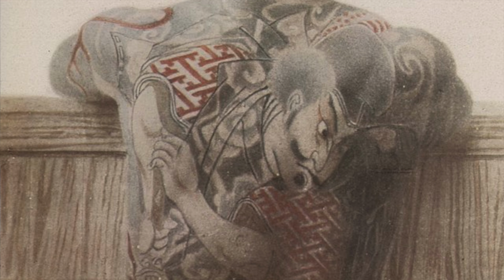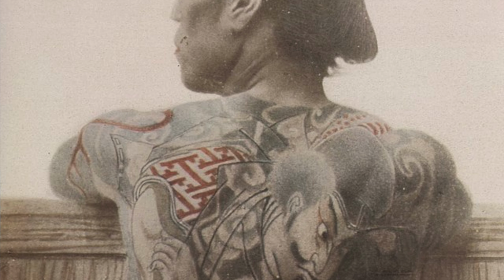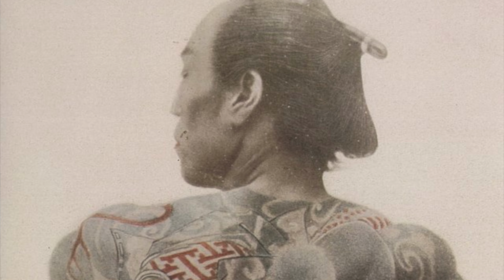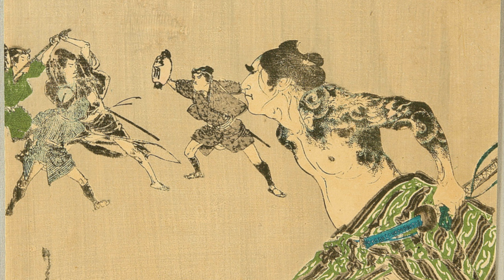But in the Edo period, tattoos started to become associated with firemen and manual laborers, but later, the Yakuza, Japan's organized crime syndicates. For the Yakuza, Irezumi became a symbol of bravery due to the pain involved with all of that tattooing, but also loyalty to the organization. The full body tattoos, which were often hidden under clothing, told stories of an individual's life and achievements and affiliations.